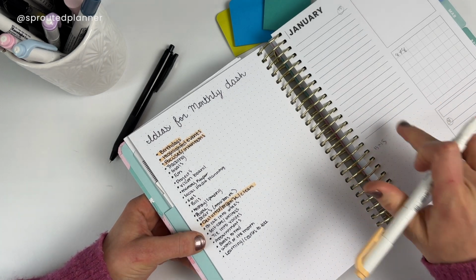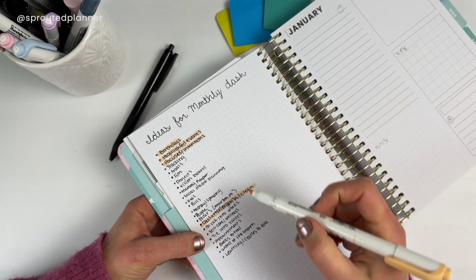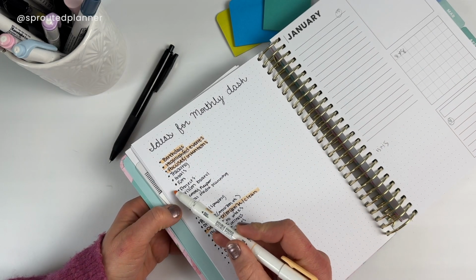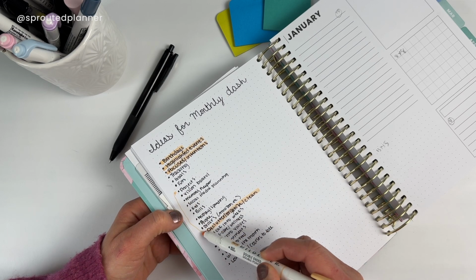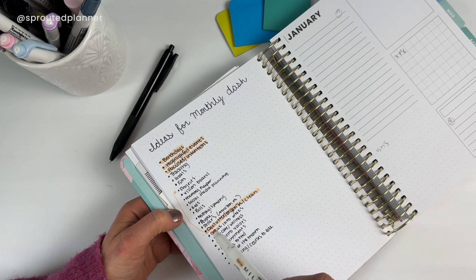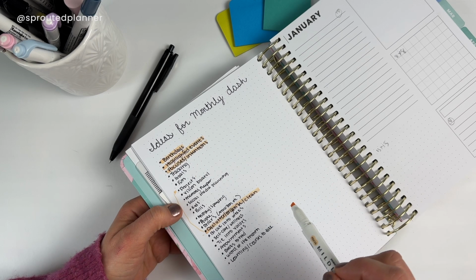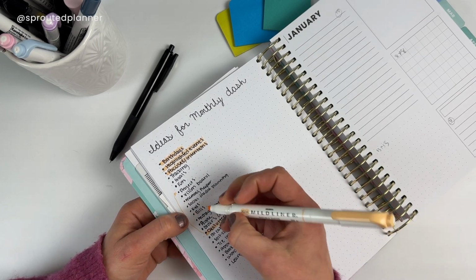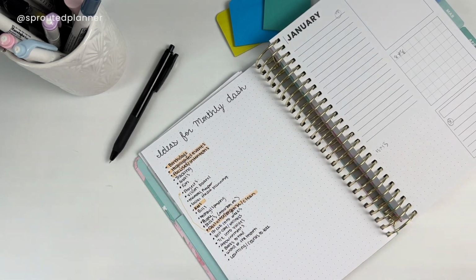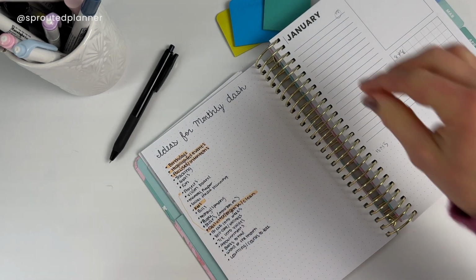How many sections do we have? 1, 2, 3, 4, 5. But I could almost tie, I would say decluttering is a project, so I could almost tie those two together. So maybe one section every month will be a project that I'm working on, and the other is kids coming up. That may change, but for now, I think that's fine.